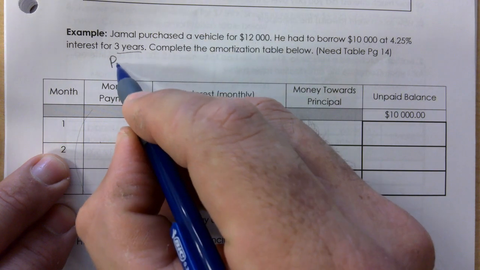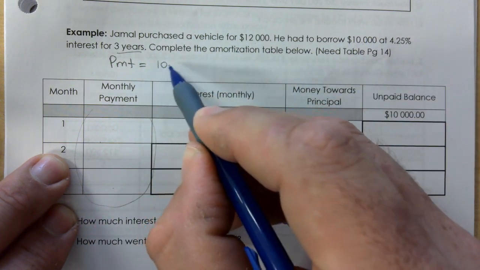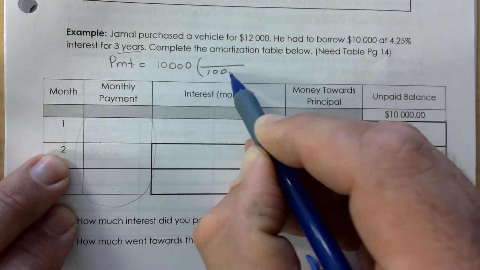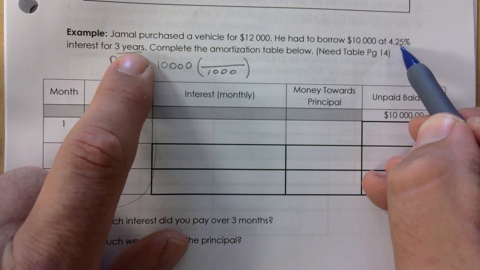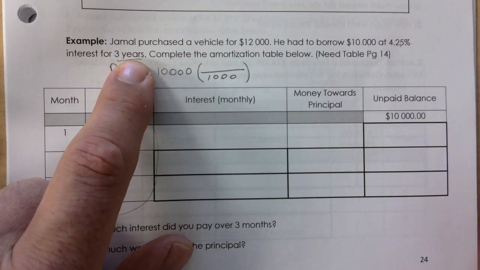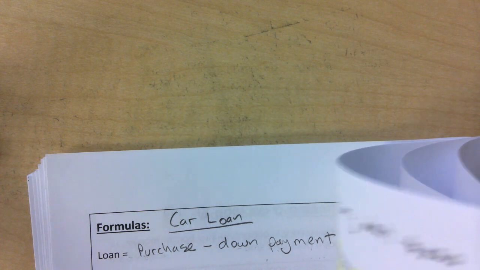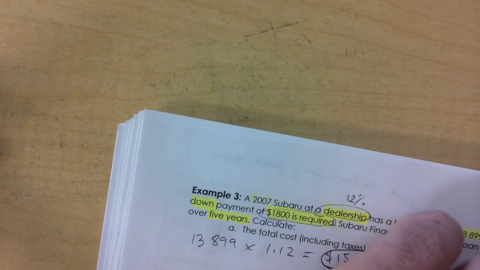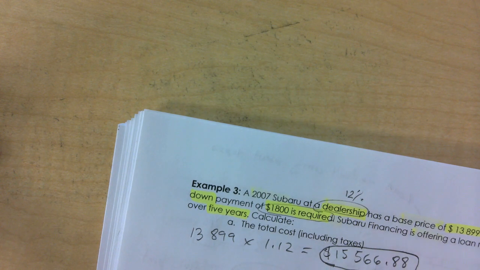So we're going to go payment is equal to, in this case, they tell you it's 10,000. And we're going to go ahead and get our rate, 4.25% over 3 years. That's on page 18, so you can just wait for me. I'll just go and get it quickly. 4.25 over 3 years, that would be $29.69.